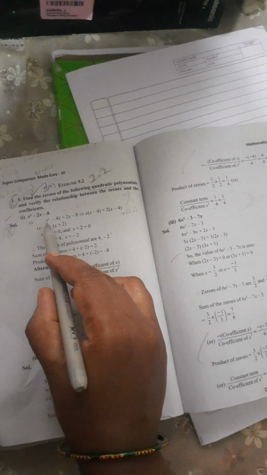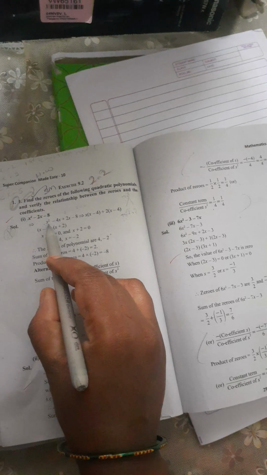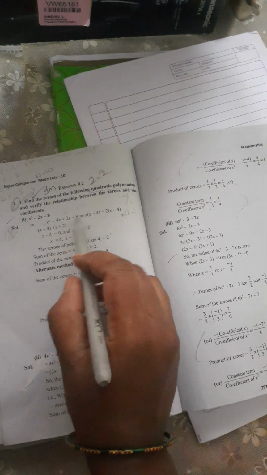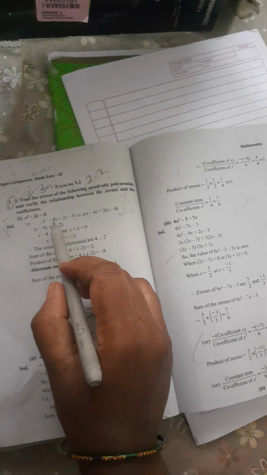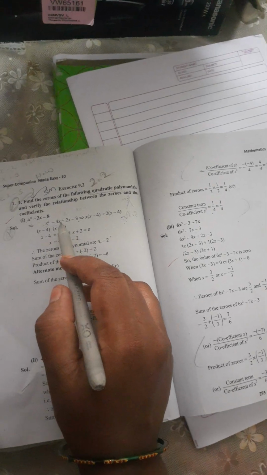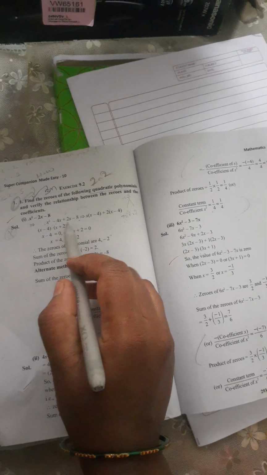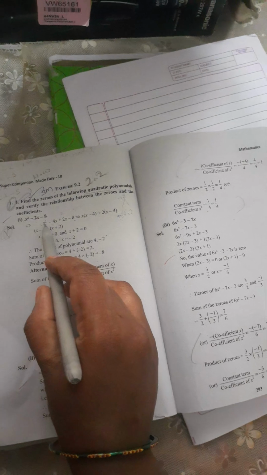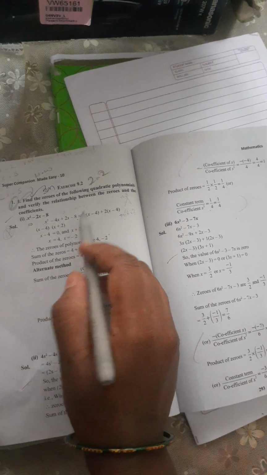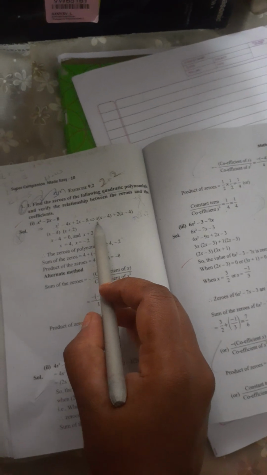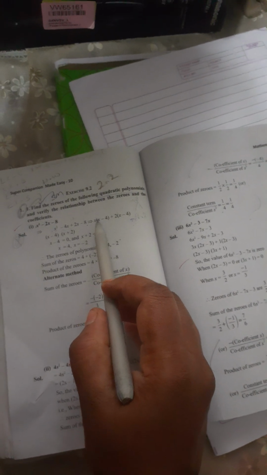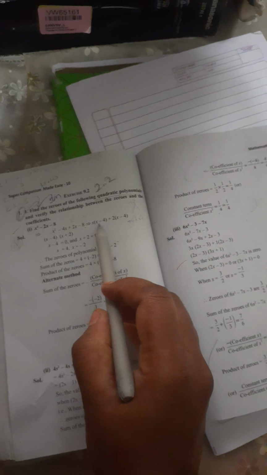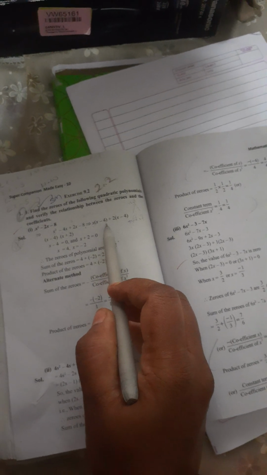And then we have to write this as x square minus 4x plus 2x minus 8. In this, what is common? x is common, so we take x common outside. Remaining inside is x minus 4.